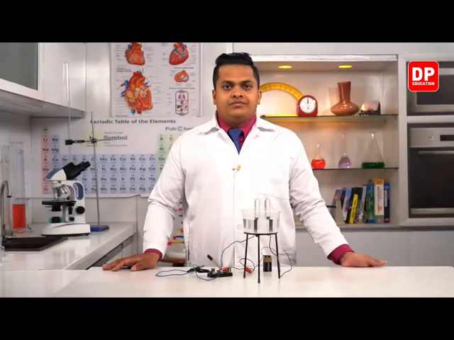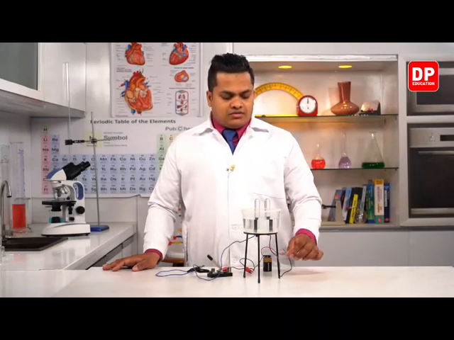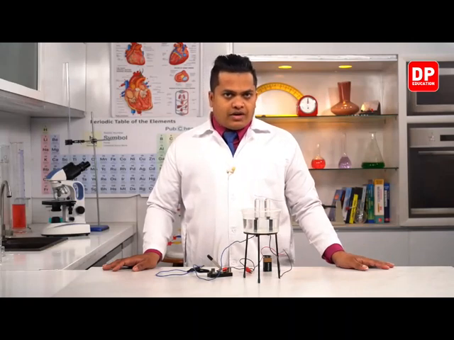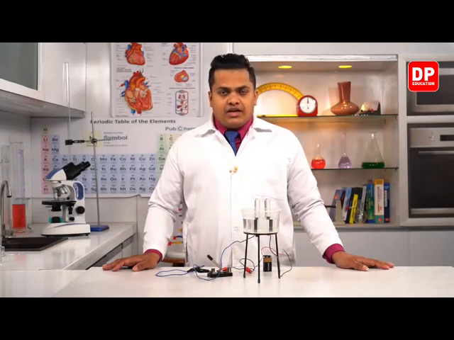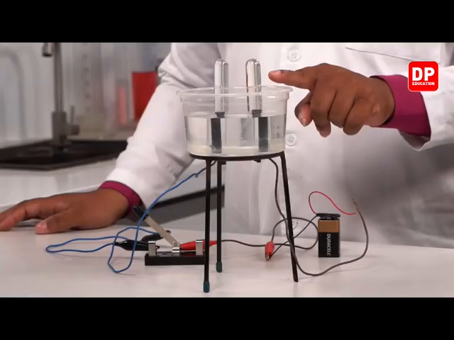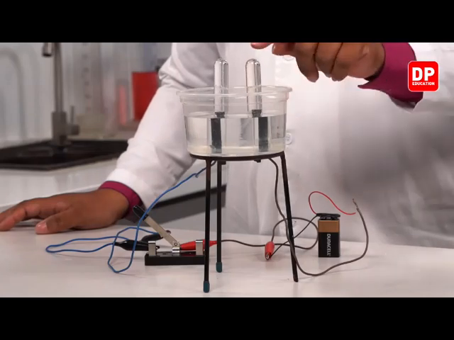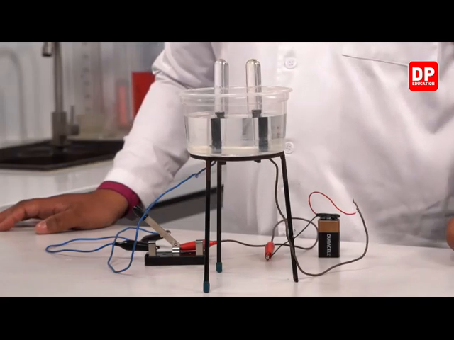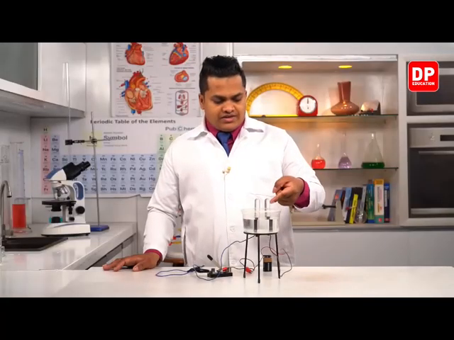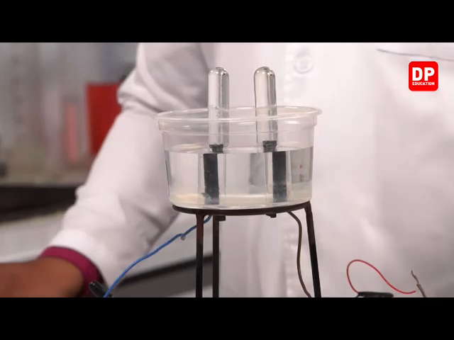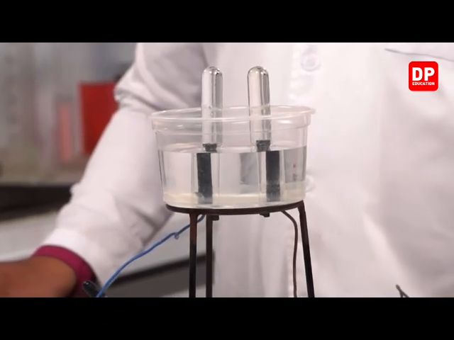So my dear children, as you can see here, this is the setup which I have prepared to investigate the electrolysis process of acidulated water. This is acidulated water in the trough. These are the two gas jars or test tubes. As you can see here, there are two carbon rods. This is our dry cell.